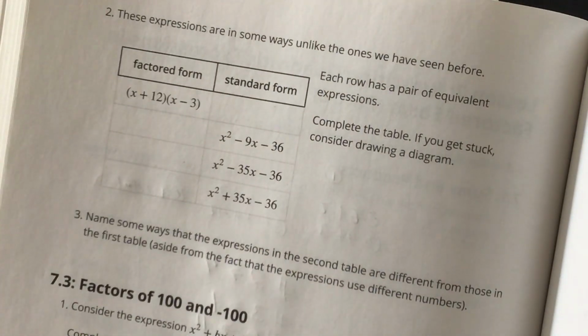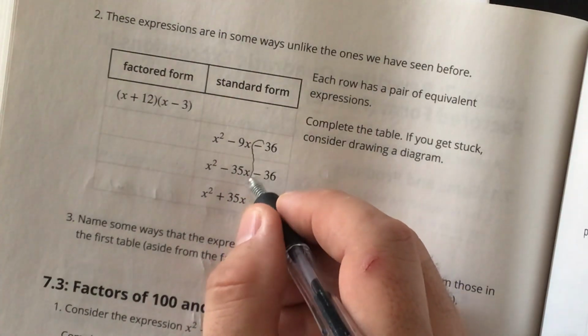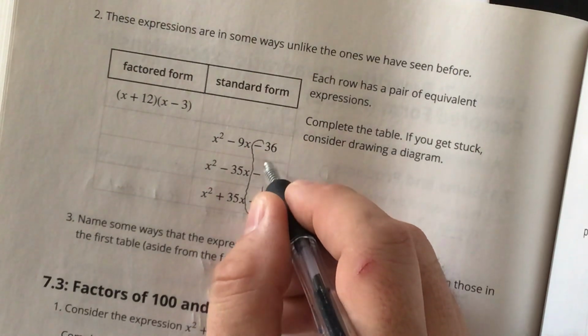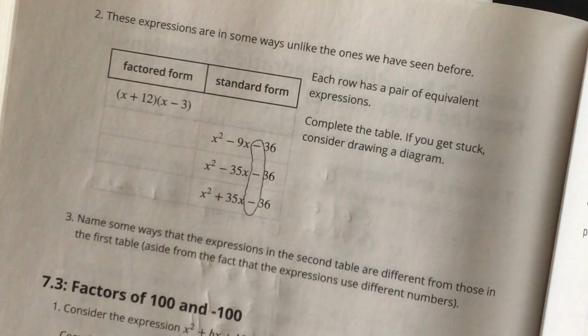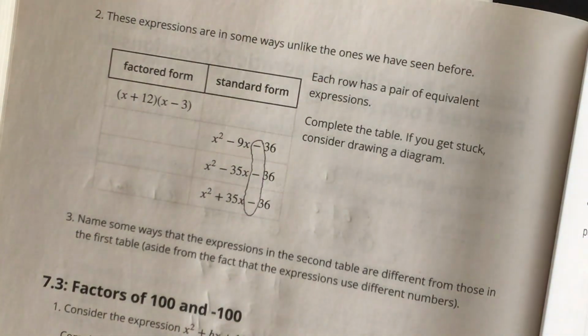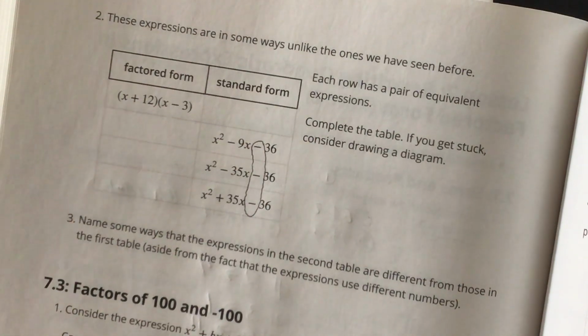Says these are not like ones you have done before. Okay, Georgia, here's what you're referring to. This number has never been negative. Foil the top one. Watch your signs.